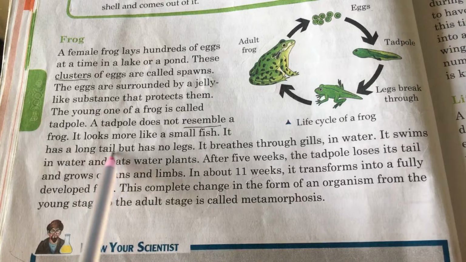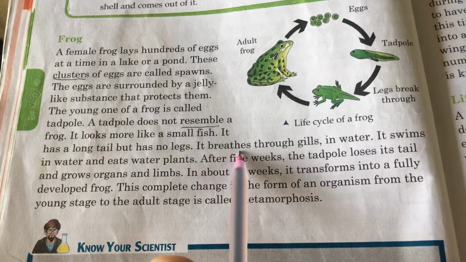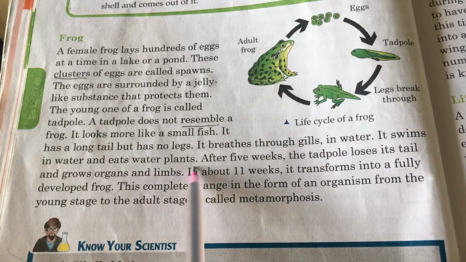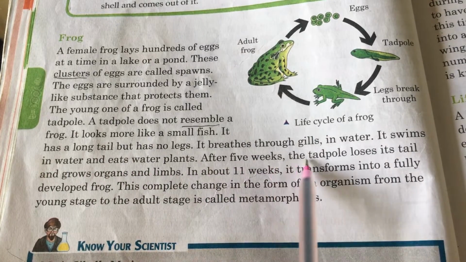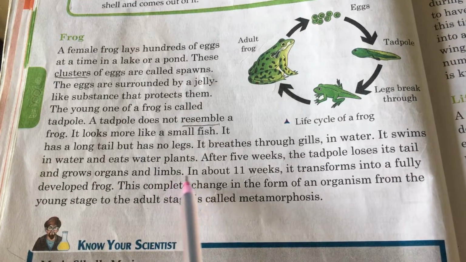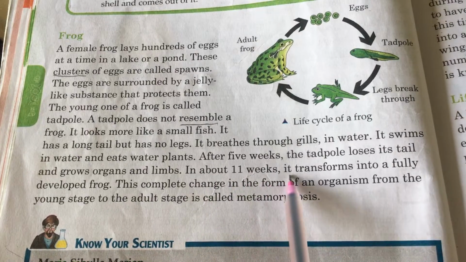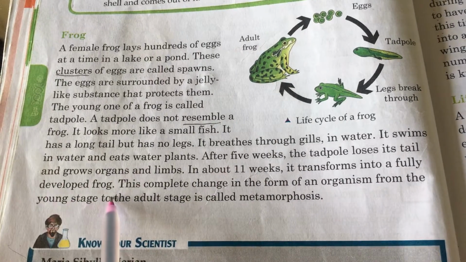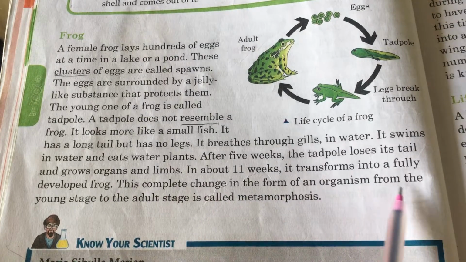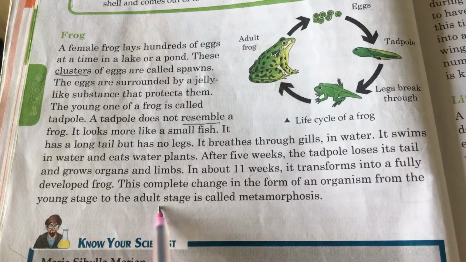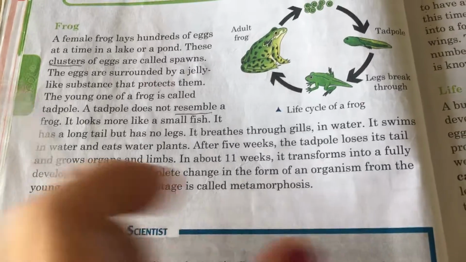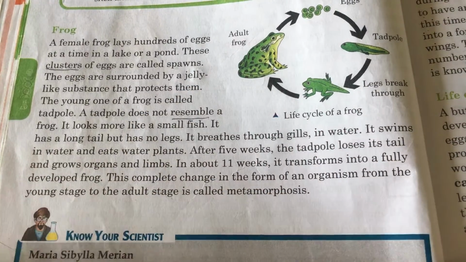It has a long tail but has no legs. It breathes through gills in water. It swims in water and eats water plants. After 5 weeks, the tadpole loses its tail and grows organs and limbs. In about 11 weeks, it transforms into a fully developed frog. This complete change in the form of an organism from the young stage to the adult stage is called metamorphosis. As you can see, here is the life cycle of a frog.